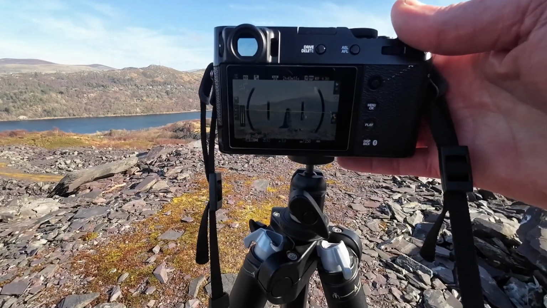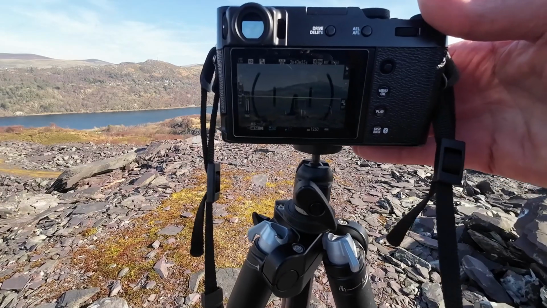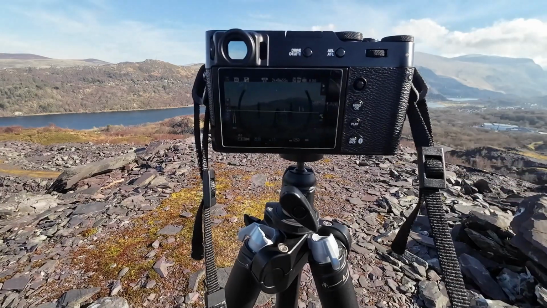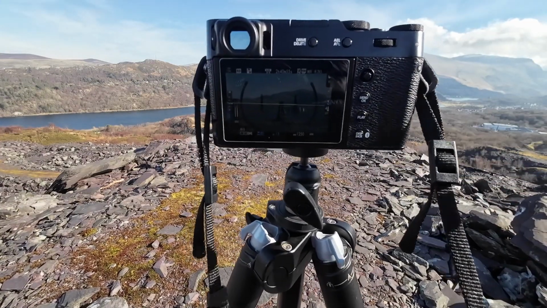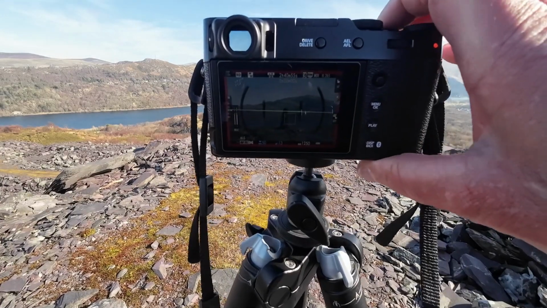Now we're going to reduce that to 0, it's not overexposed or underexposed, and it's f13. So we'll take a few seconds of that.